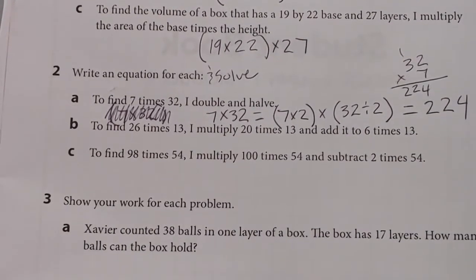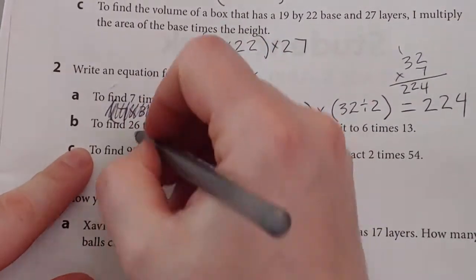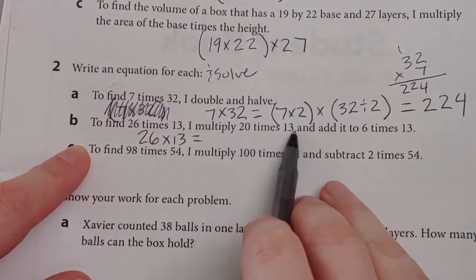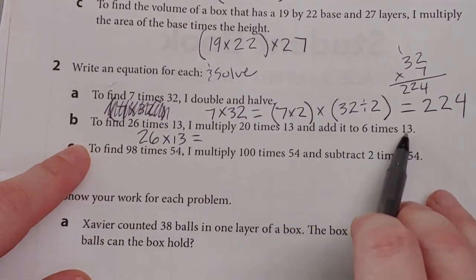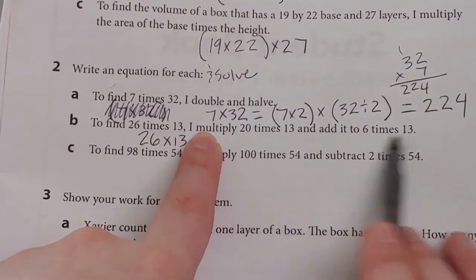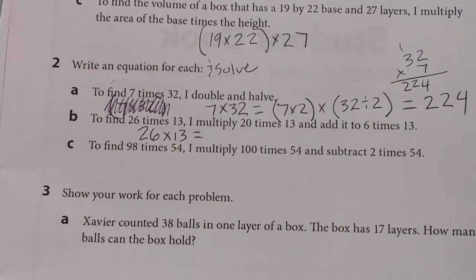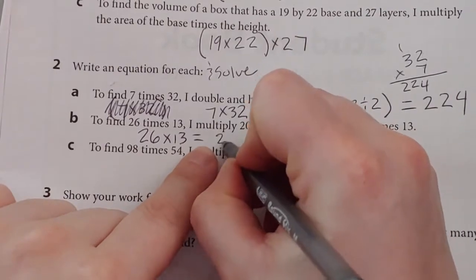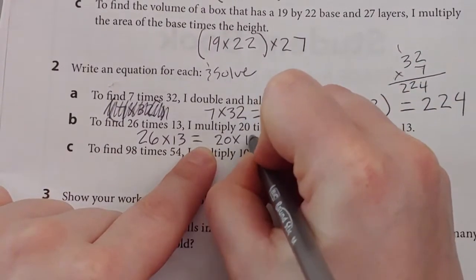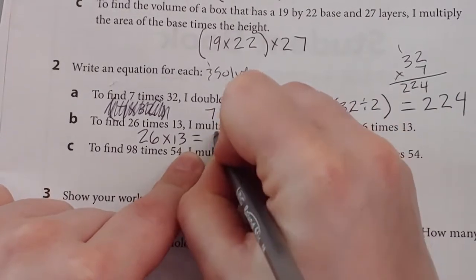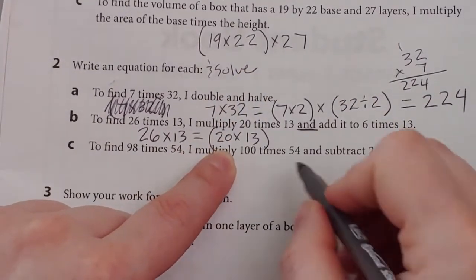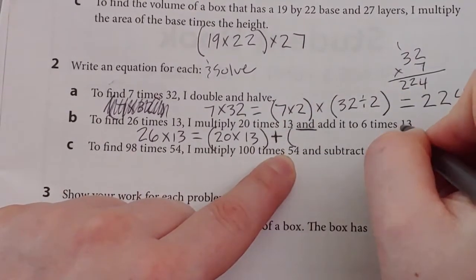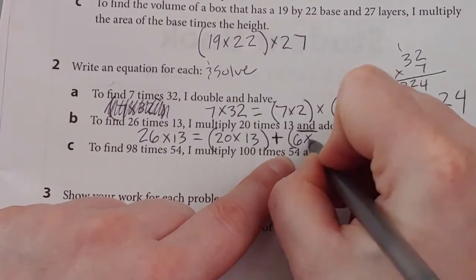Alright, B. To find 26 times 13, I multiply 20 times 13 and add it to 6 times 13. Get me an equation to match this back half. So I multiply 20 times 13 and, which means I need that in there, and add it to 6 times 13.